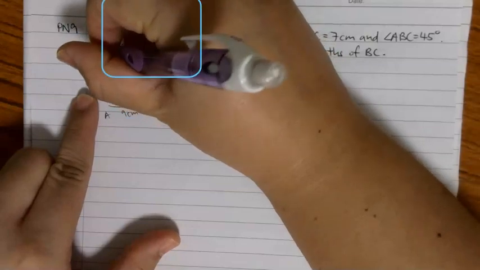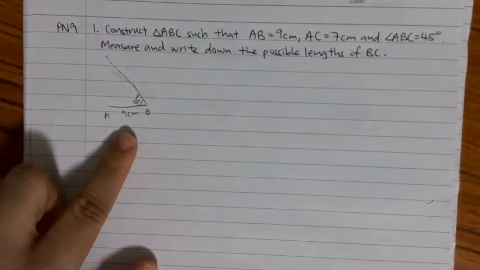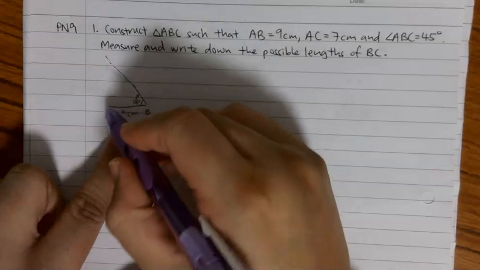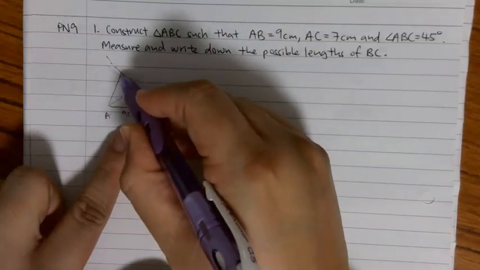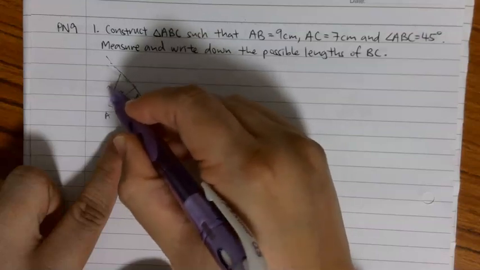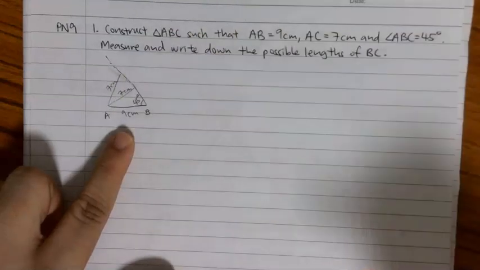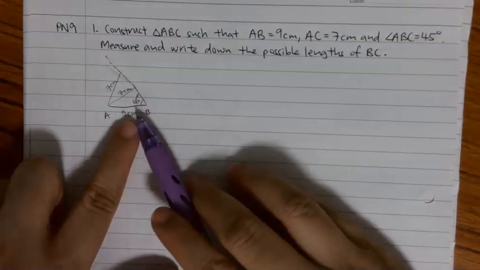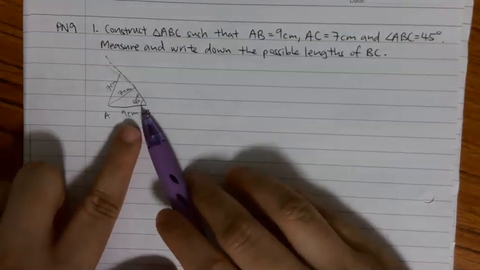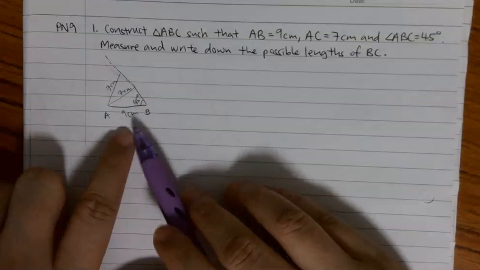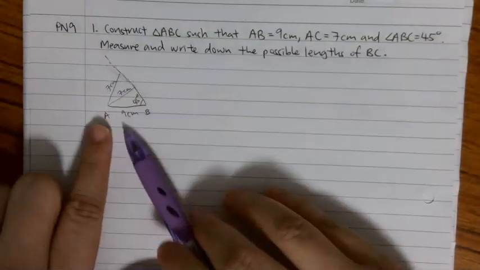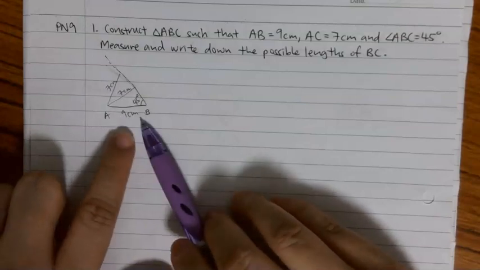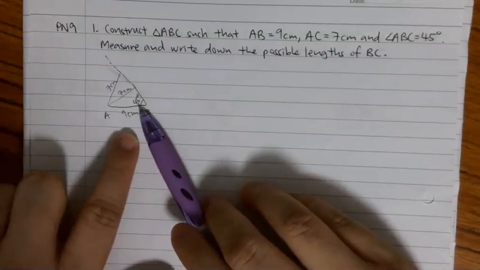length of BC, I don't know where to stop for BC. But for AC, the 7 can be here, 7 can be here, given this angle of ABC being 45. As I plan to draw this triangle out, I can imagine that if I draw the base of AB, then I measure a 45 degree angle.